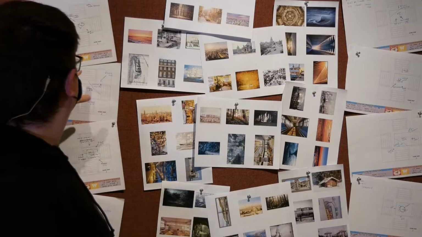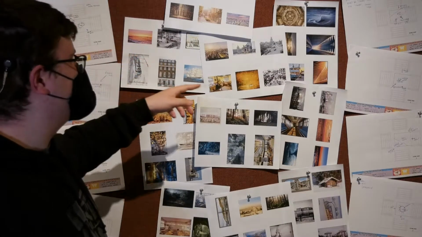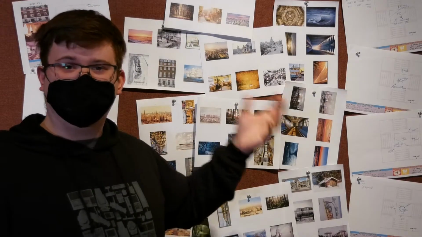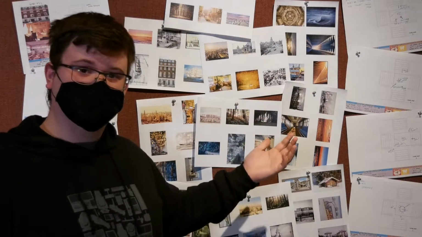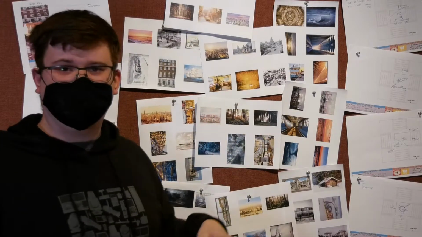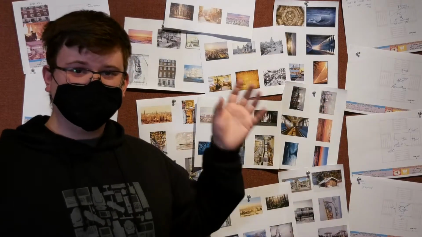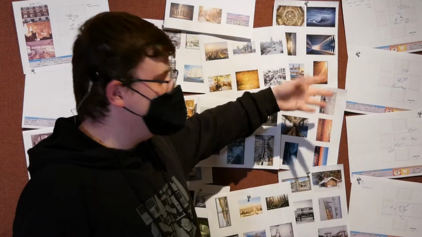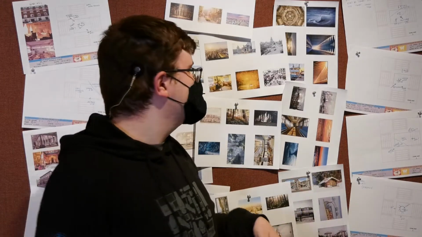We started to work on what are called color keys, which is a way for me as a lighting designer to show what I want each scene to look like. We started by just doing it without any constraints, just going through and analyzing each scene, saying what direction do I want the light to come from.